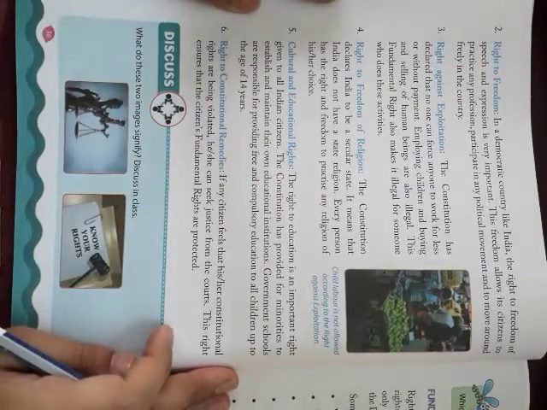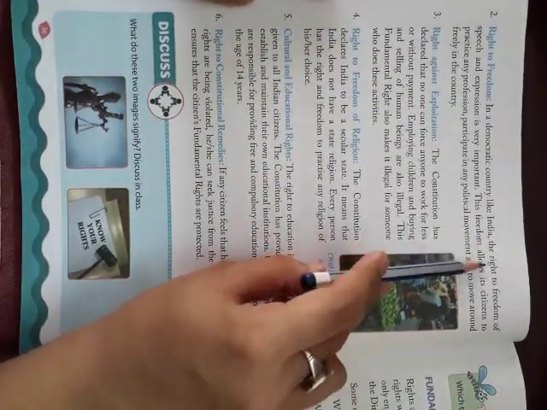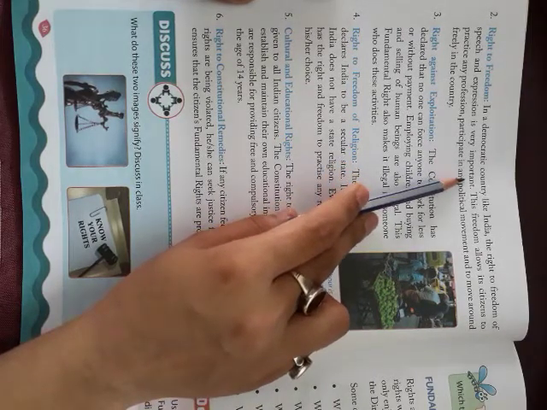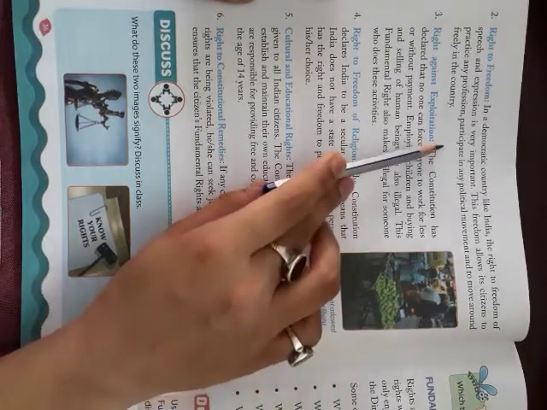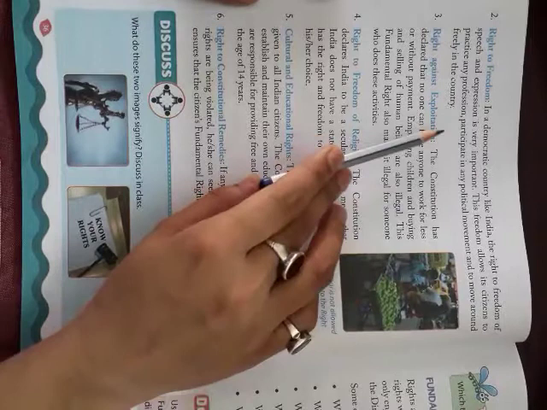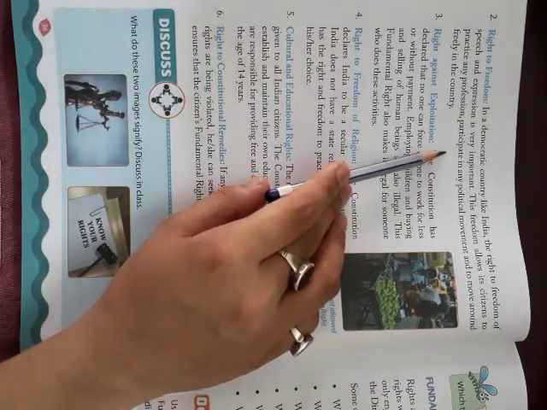Number 2, right to freedom. In a democratic country like India, the right to freedom of speech and expression is very important. This freedom allows its citizens to practice any profession, participate in any political movement, and to move around freely in the country. There are certain rights given to all the citizens of our nation.